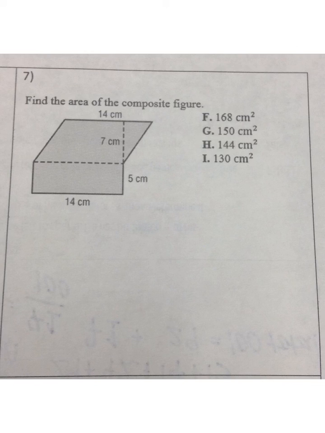Number 7, find the area of the composite figure. So my hint for this, break it up into 2 different shapes. I see a parallelogram, and then attached to that, I see this rectangle. So that might be helpful.